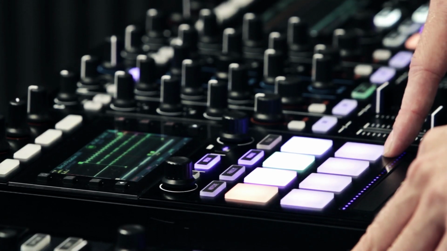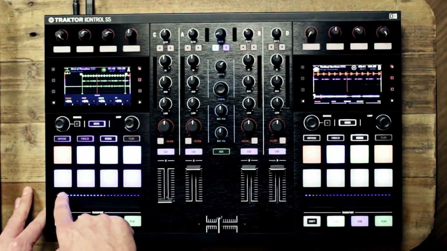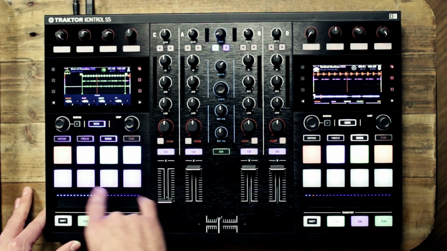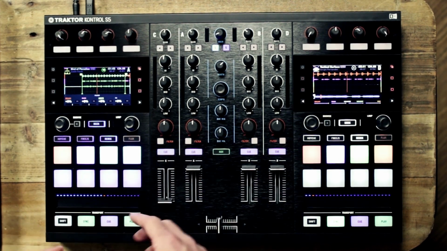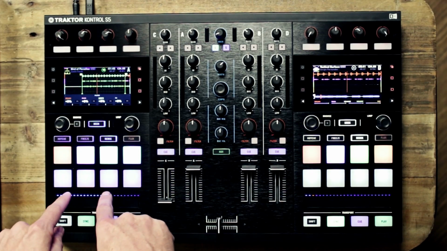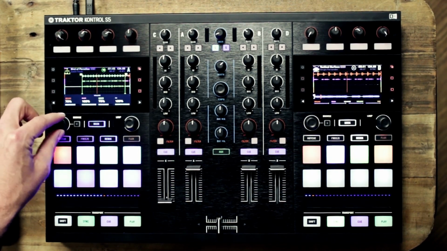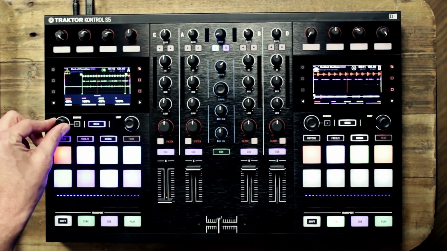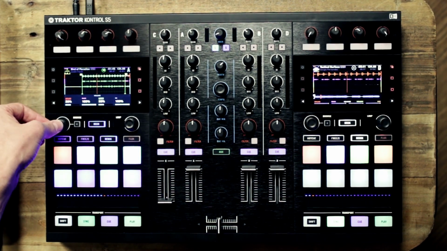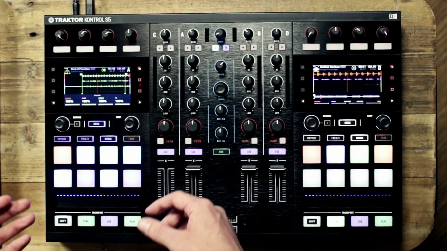Now, in addition to muting and unmuting the stems, I can also control volume and filter another way. My bottom row of pads here, these are my stem selectors. When I click on the first and the third pad here, you can see that they start to blink. This lets me know that I currently have these two stems selected. So now if I turn my browse knob, it's controlling the volume for those two stems that I have selected, and I can push in the browse knob and it resets it back to 100%.